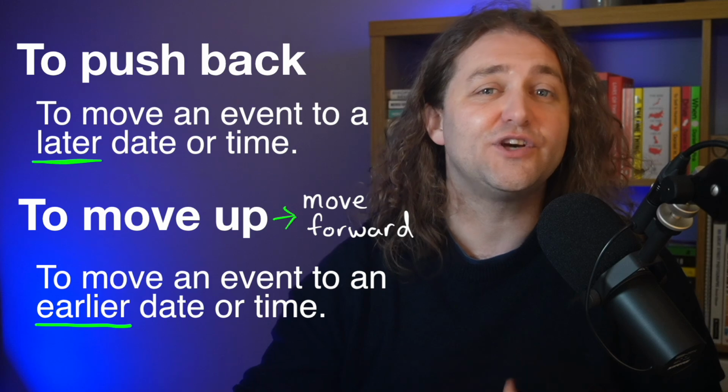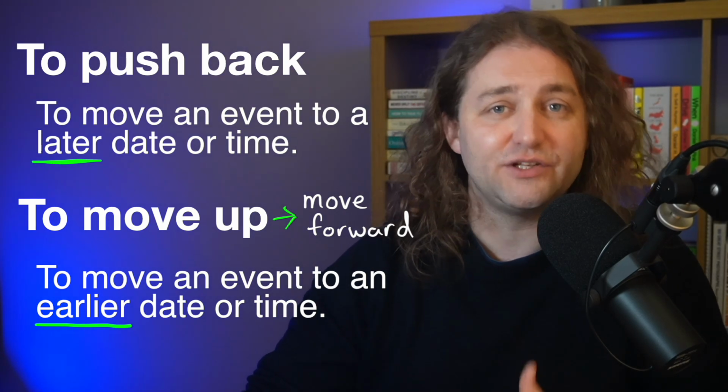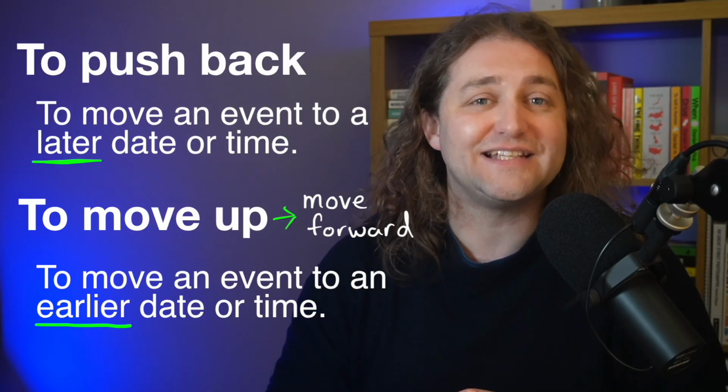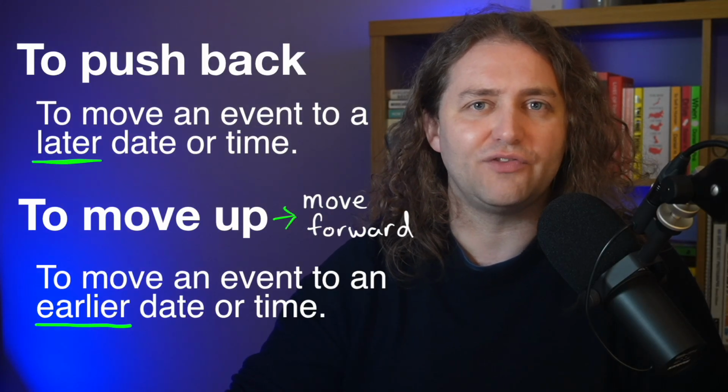However, even if you don't use the phrase move up, it's still really useful to know if you're working with native English speakers, because we use vocabulary like this all the time. In the final example there, we had the word postpone.